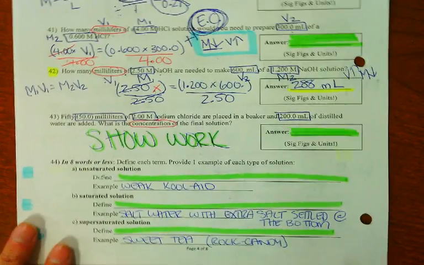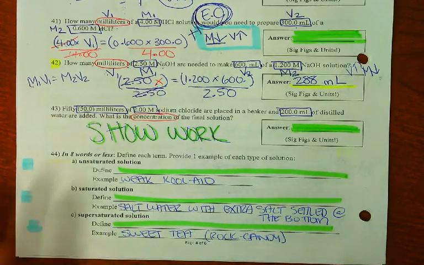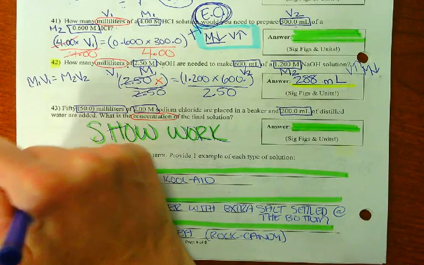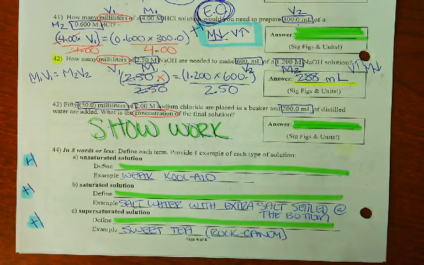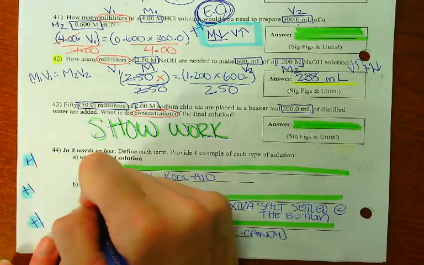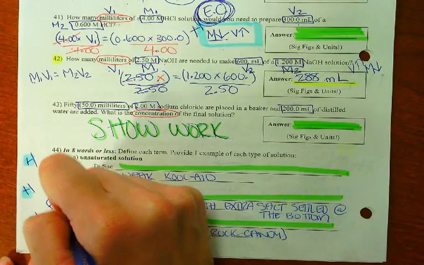All right, down here, I gave you an example for each of them, 8 words or less. So I don't want you to copy word for word from your notes or from Google, but just kind of give us an idea. So I'm going to give you 1 point extra credit for each of these if you read these words.